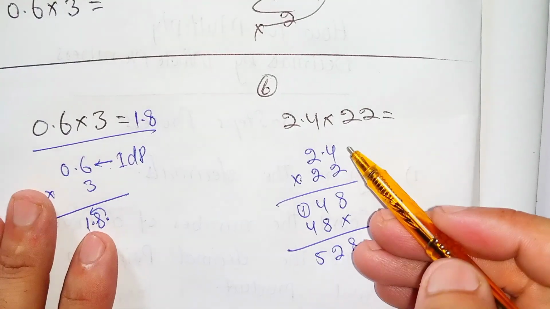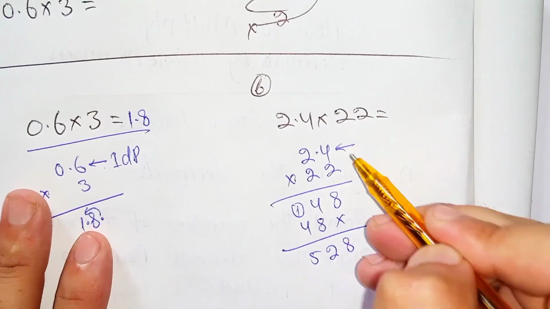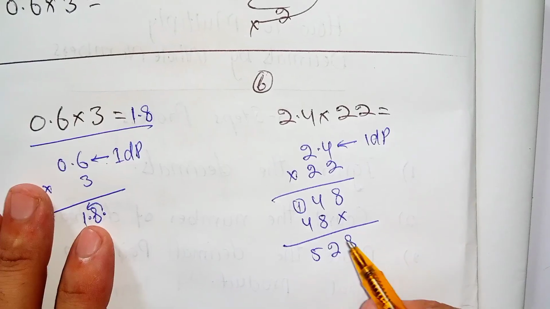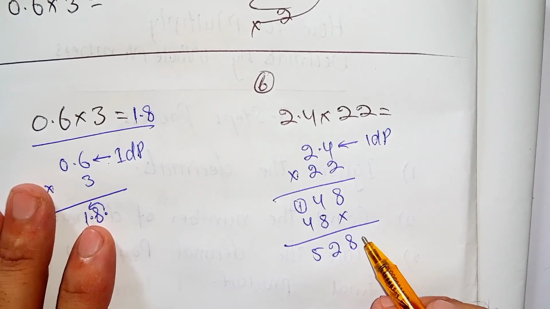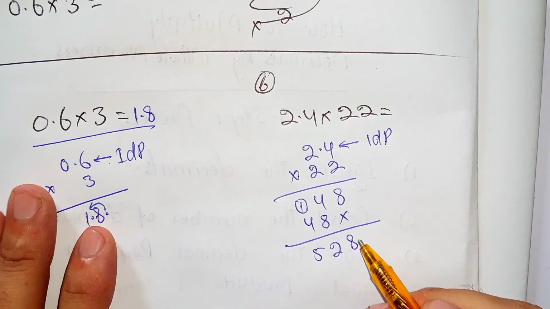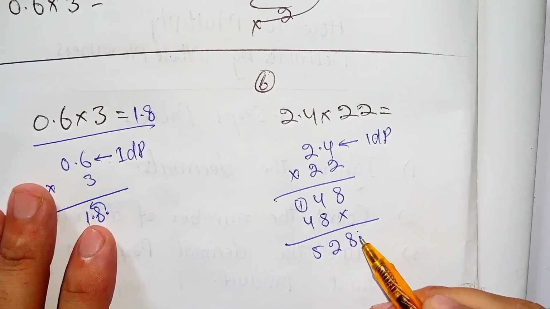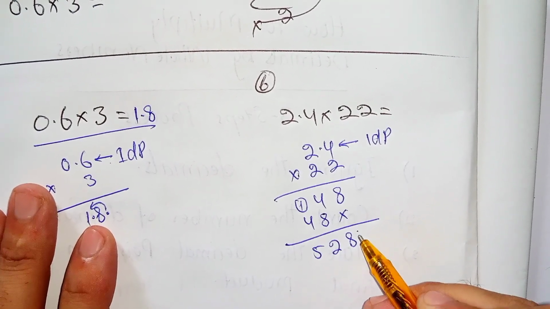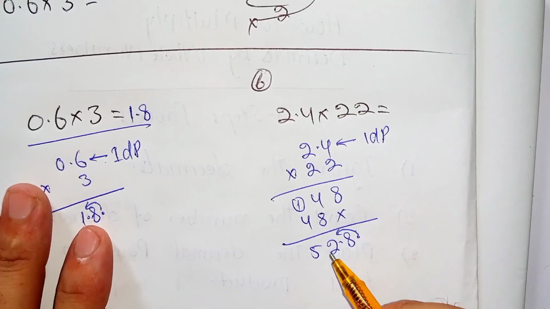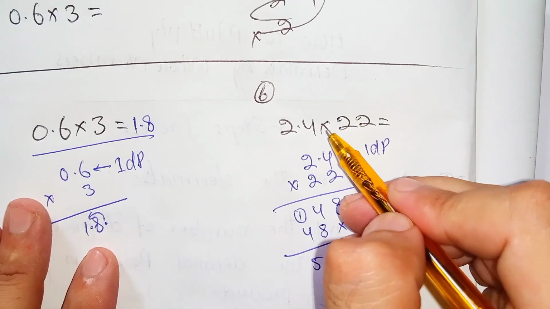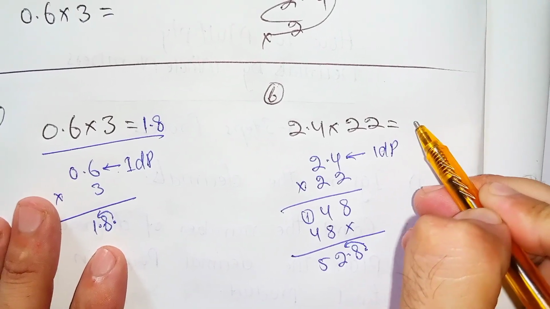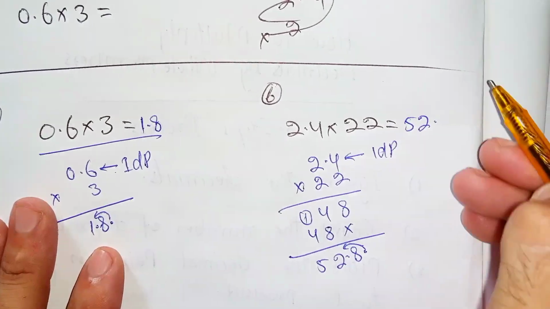So here we see that there is one decimal place in 2.4, right? So there should be one decimal place in the final answer. So we'll move the decimal point from right to left one place, right? So we'll bring the decimal point from here to this point, right? So the answer will be 52.8. So we can say that 2.4 multiplied by 22 is equal to 52.8.